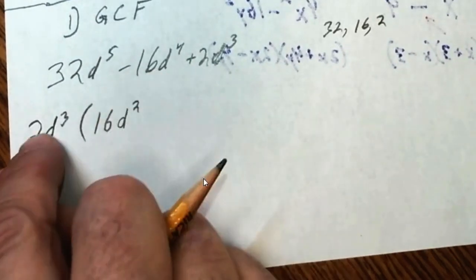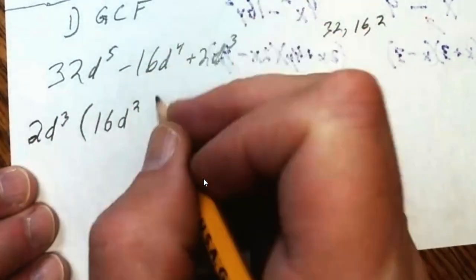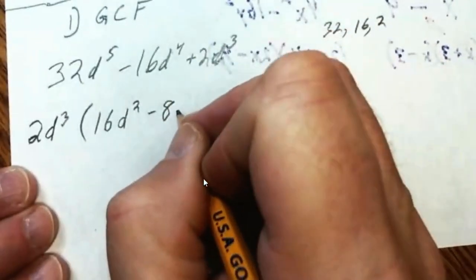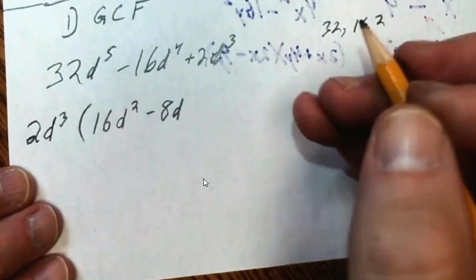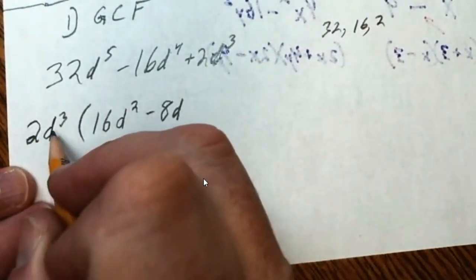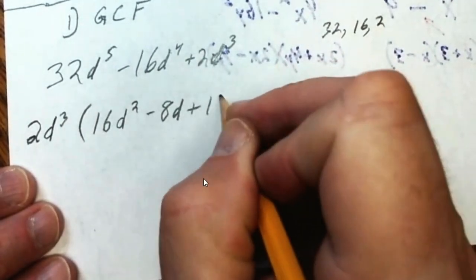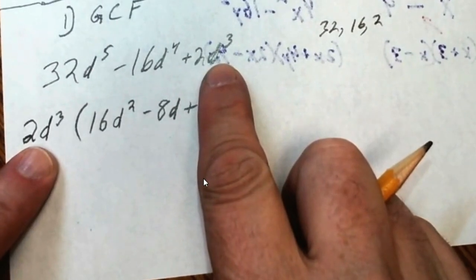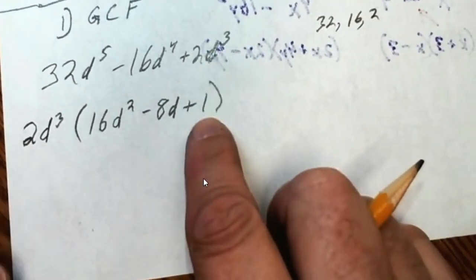Let's continue factoring out. Negative 16 divided by 2 is now negative 8. D to the 4th, factor out d to the 3rd, there's just a d. Our last term, 2d to the third. We factored out 2d to the third, so that's just plus 1. Remember, we have to divide it out. We don't subtract it out. We're dividing this by this, and it's just 1.